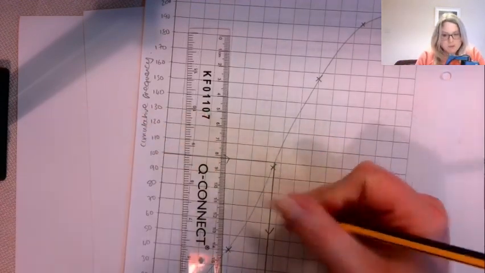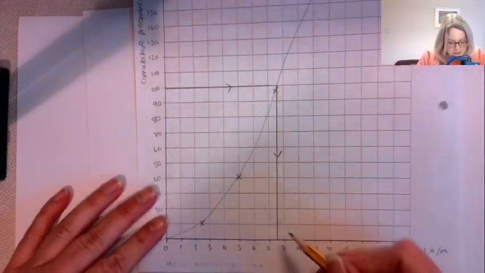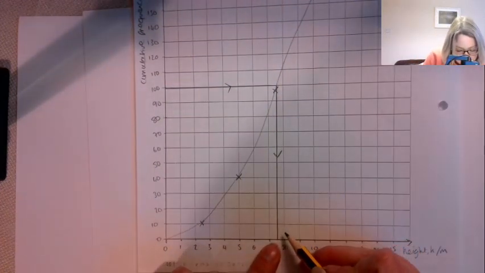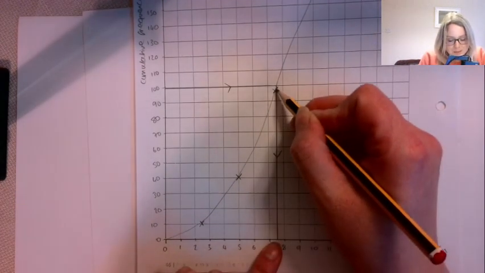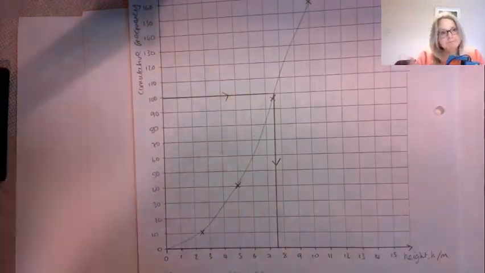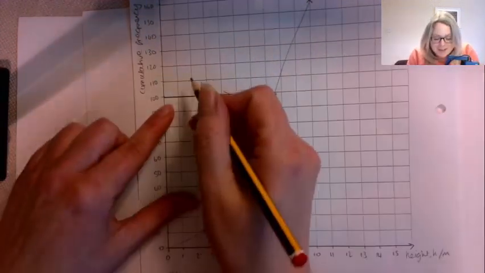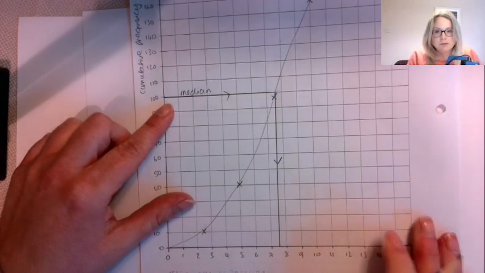Now, because this isn't proper graph paper, we're going to have to do a little bit of estimating. I reckon this is about 7.5, it might be 7.6. Six of one, half a dozen of the other. Let's label this as the median line, just so we know whenever we're going back to it.